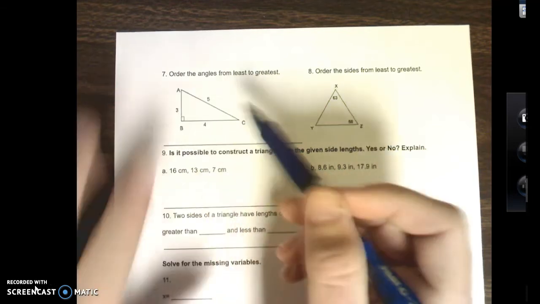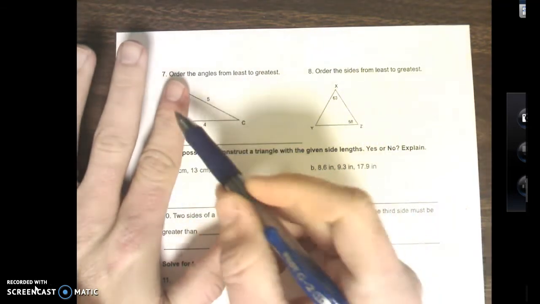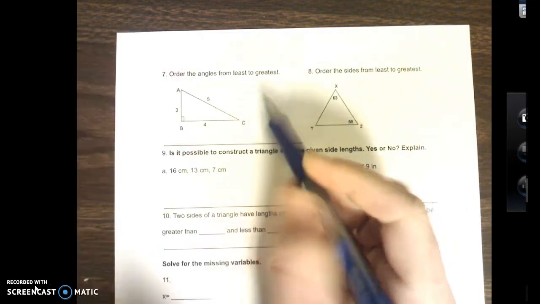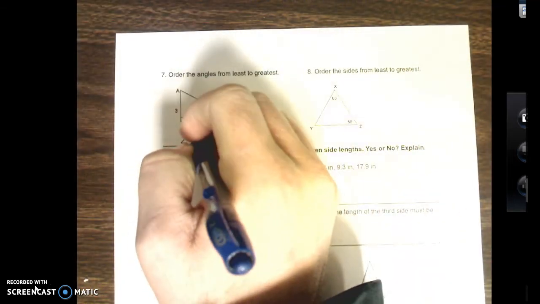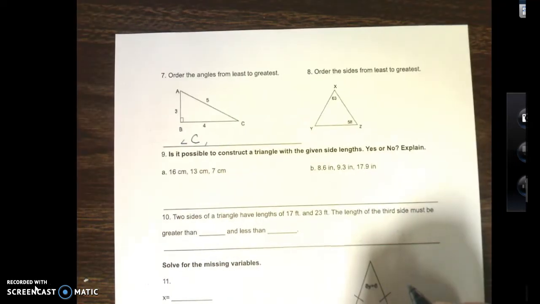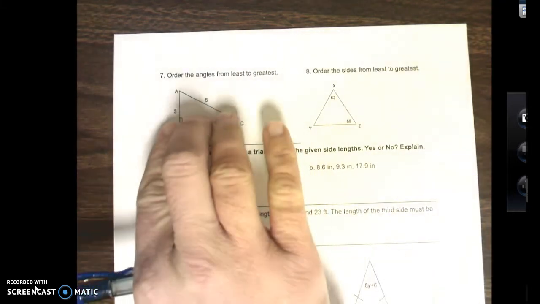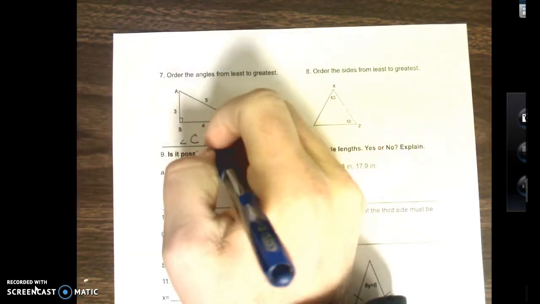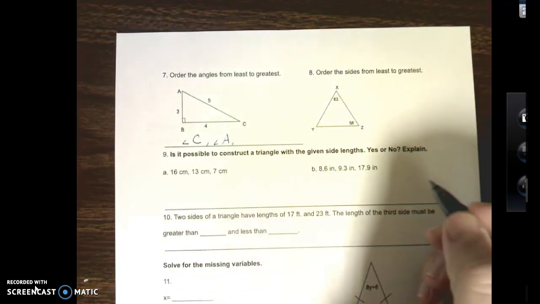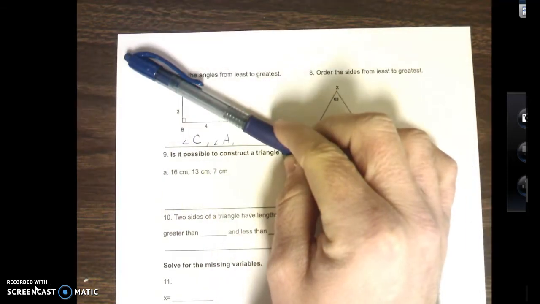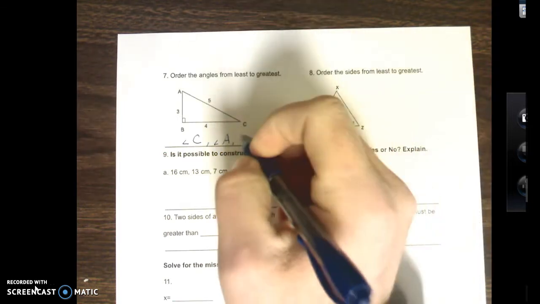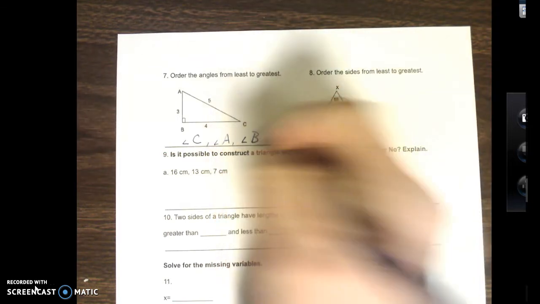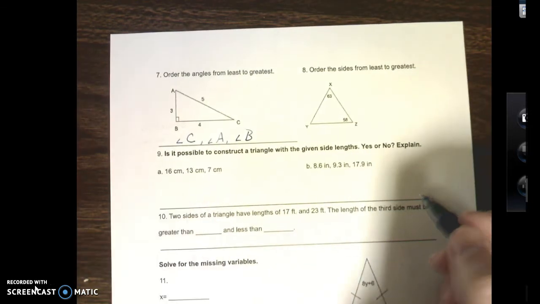Alright, so 3. What I like to do is you can either cover this up. So what angle is left? Well, angle C. So we're going to put down angle symbol C. Okay, that's my smallest angle. My next smallest side for 3 is 4. If I cover that up, the angle up top is angle A. Okay. And lastly, the largest side is 5. So if I cover that up, the angle across from it, the only letter left is B. So angle C, angle A, angle B. Easy enough. Okay, real simple.